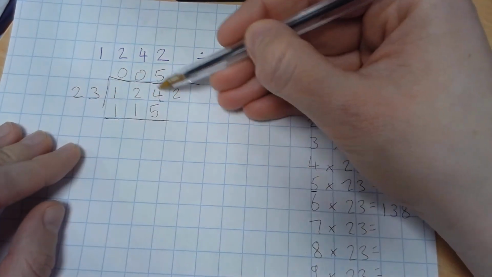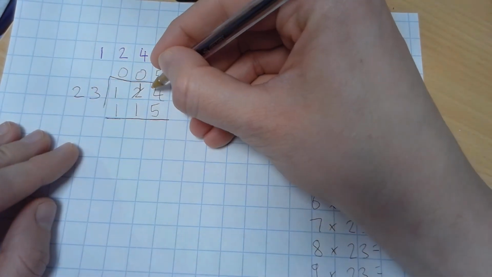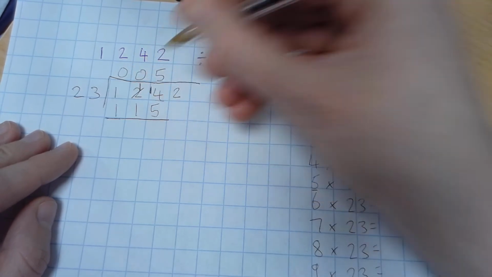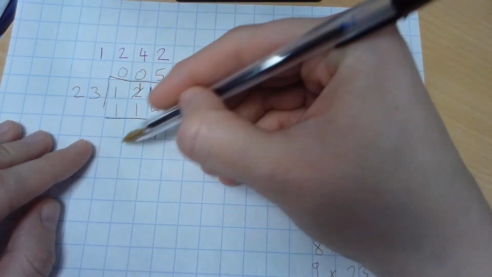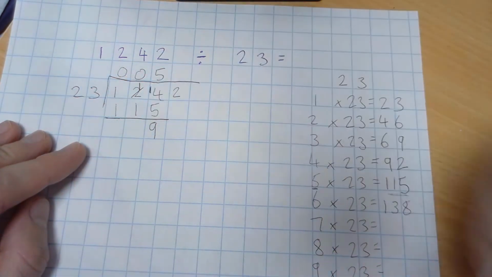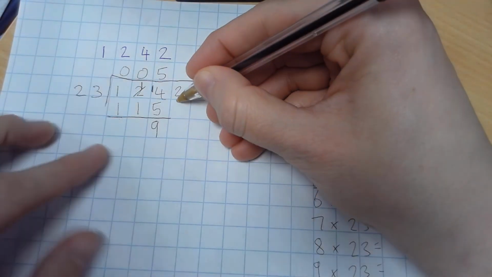Okay. So now I'm going to take my 115 away from my 124 and see what my remainder will be. Well, I've got 4 here, take away 5, and I don't want any negative numbers, thank you. So I'm going to exchange here. And now I've got 14 take away 5, and I'm left with 9. And you can see the others would be zeros. If you want to put them in as placeholders, that's fine. But I'm what you call the lazy mathematician. I won't do it if I don't need to.